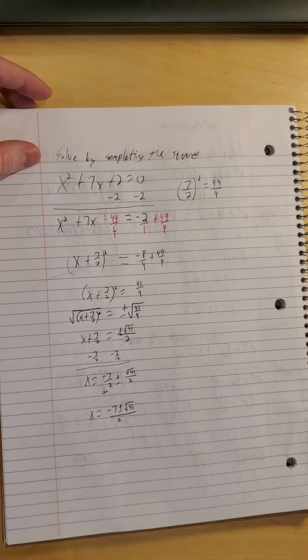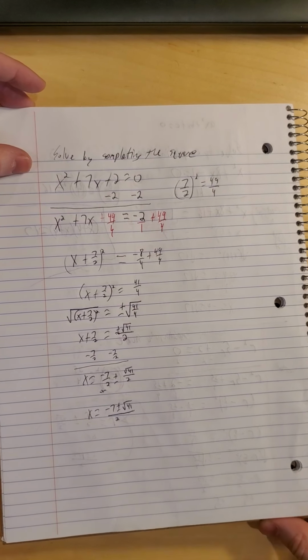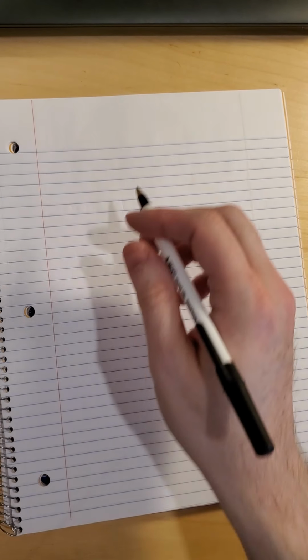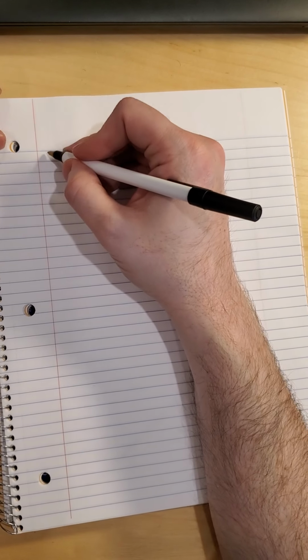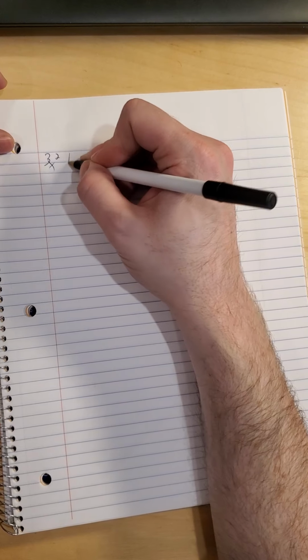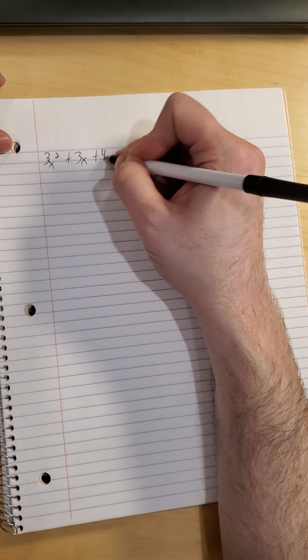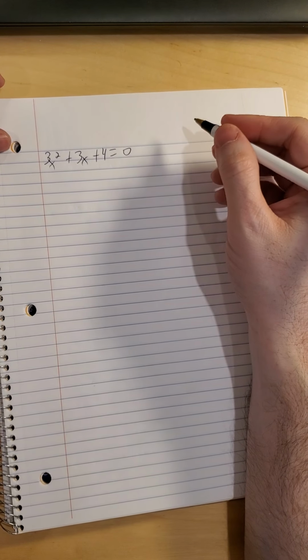Okay, so then our last couple examples in 11.1, we don't meet that first criteria of a being worth 1 anymore. So we'll do 3x squared plus 3x plus 4 is equal to 0.